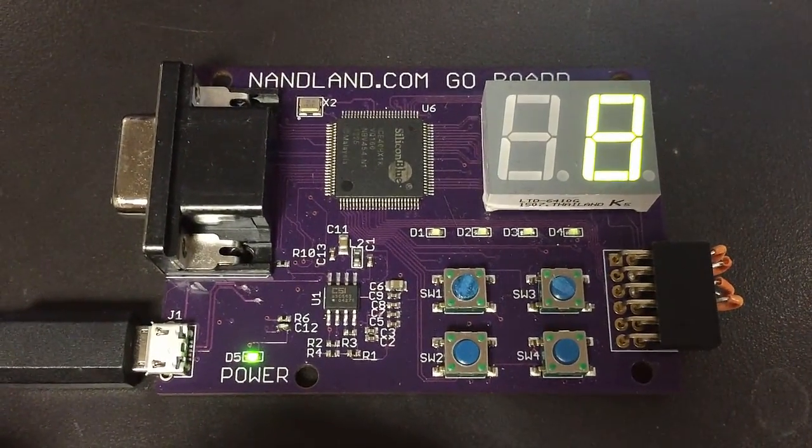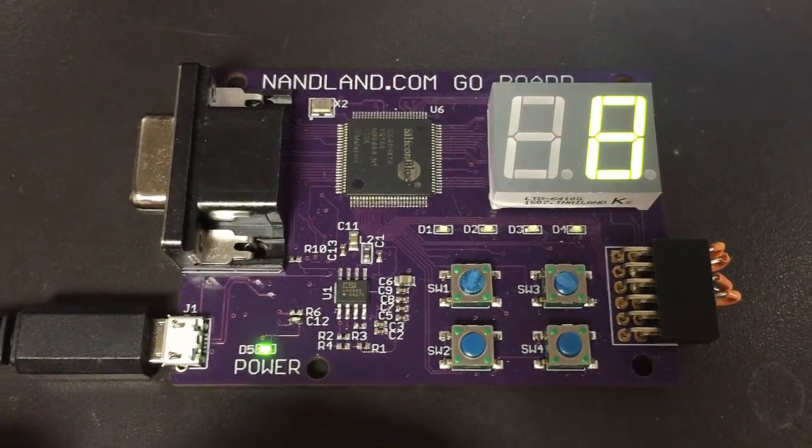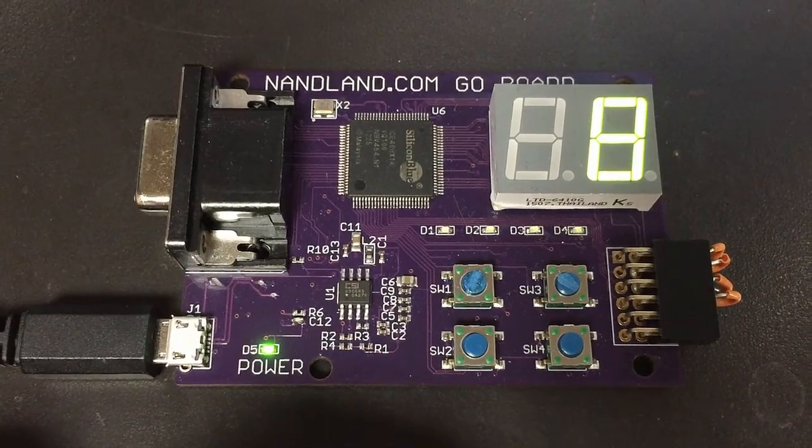The next project is going to be talking about simulation inside your FPGA, which is a new concept, and we'll get started with that next.